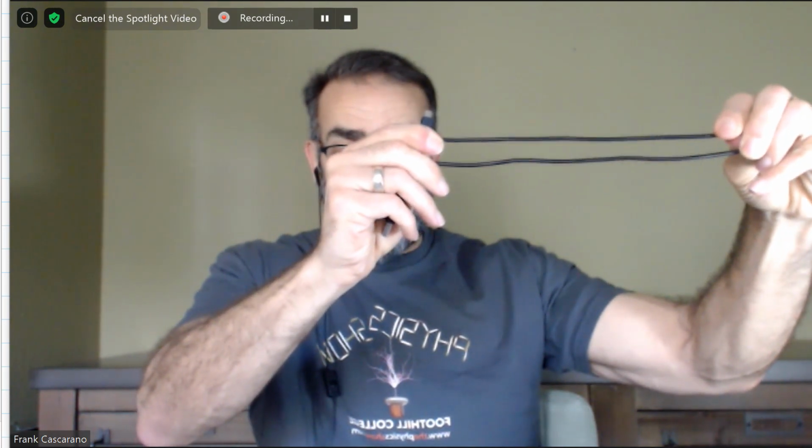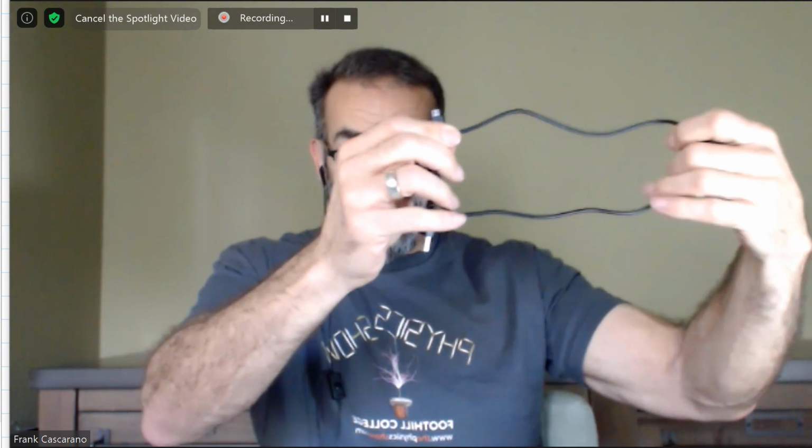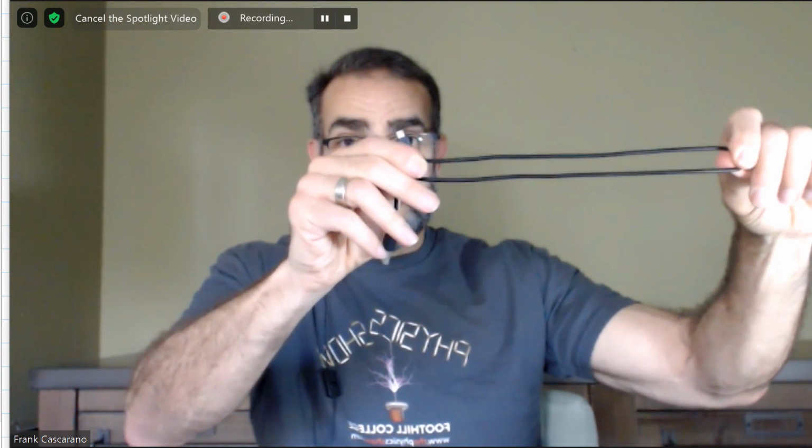So if I have a loop of wire that's shaped like this, the area is fairly large, but if I just pull on the ends, what have I just done? I've just made the area very small. Now the area is big, now the area is small. If the wires are flexible like this, you can see how I can change the shape and change the area. So that's another knob I have.